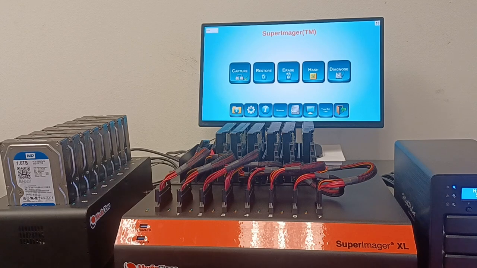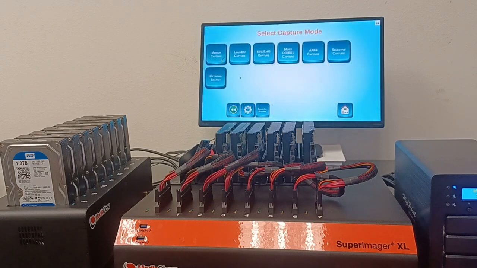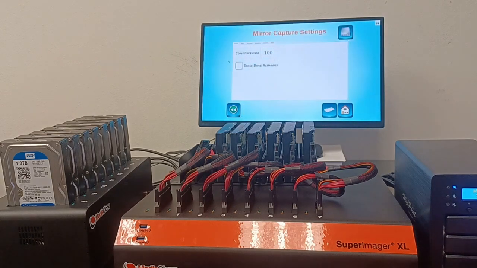So the application came up, and let's start to explore the SuperImager application. We start with capturing. We can select the different capture modes. Mirror capture allows you to do bit-by-bit imaging, including 4 hash values at the same time with no limitation. Hash the evidence and compare the result for authentication of the image. You can use encryption on the fly and keyword search on the fly with some filters.